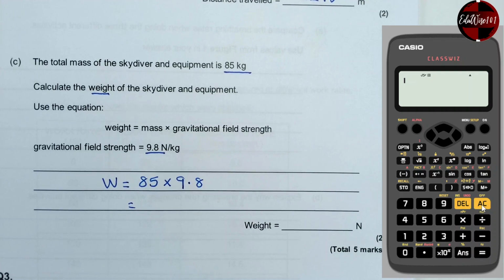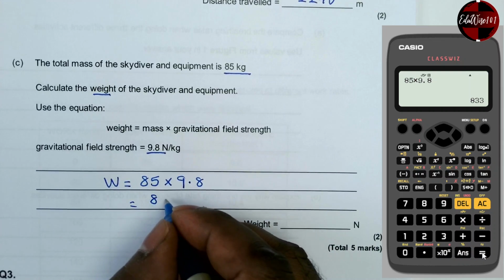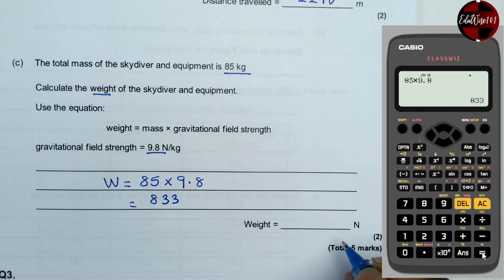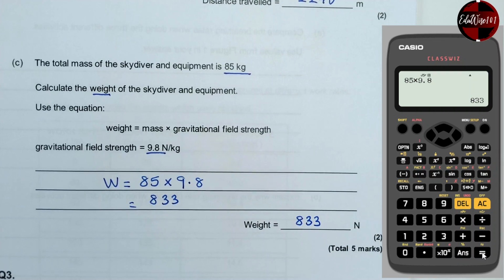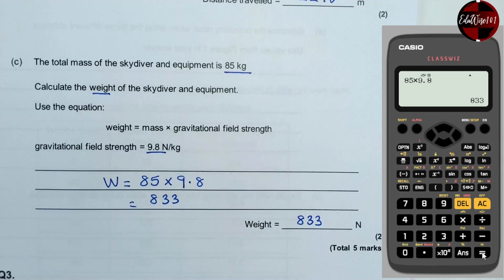So 85 times 9.8 gives me 833 newtons. Question number 3.